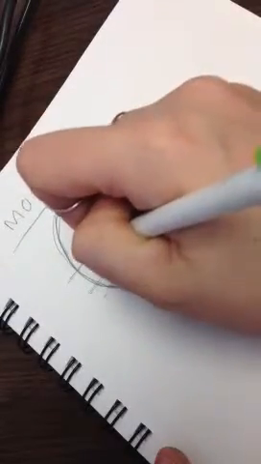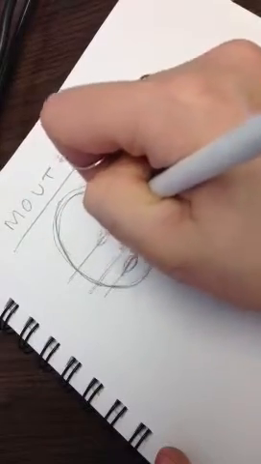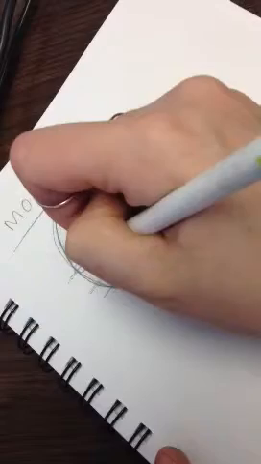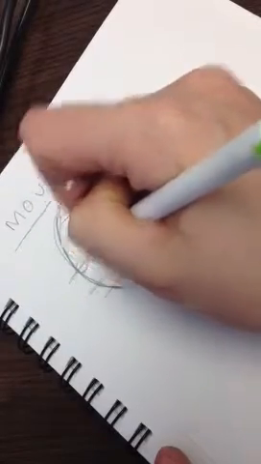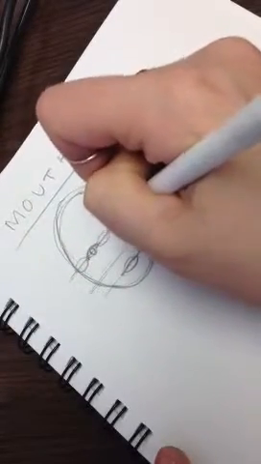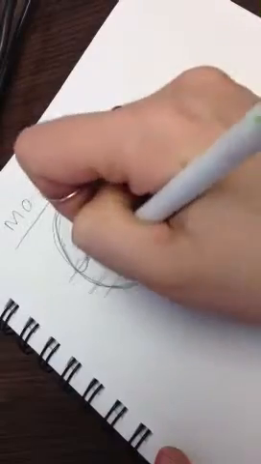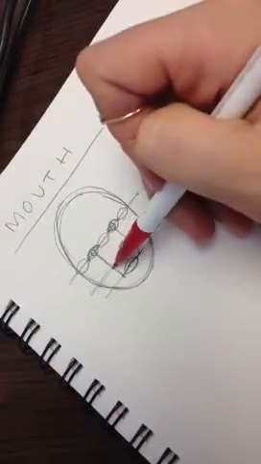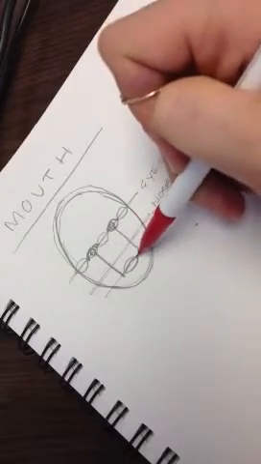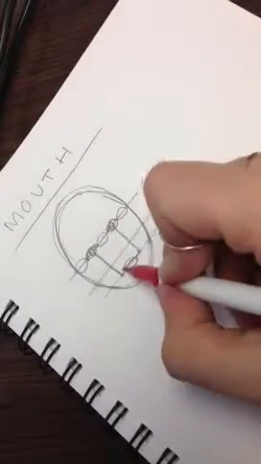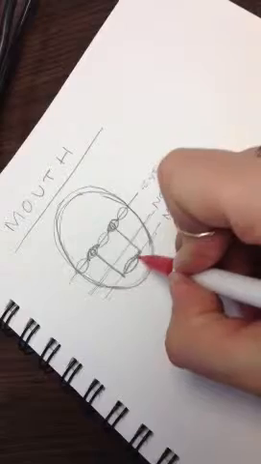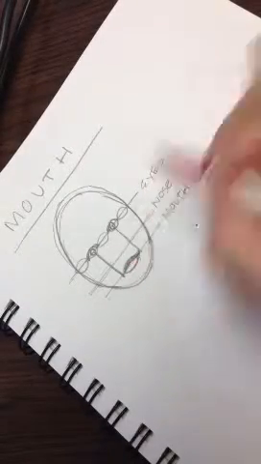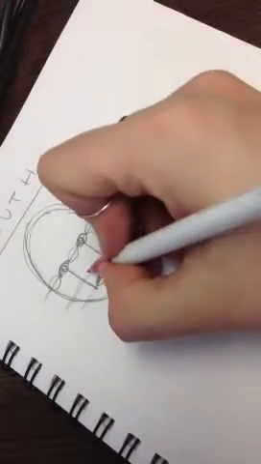Also remember that we have our 5 eyes, and that the iris of the eye, or the pupil of the eye, is about where the corners of the mouth will fall. So if we draw a line down from the pupil of the eye, that's about how big our mouth should be. So I actually had it a little small, so that's where our mouth should go.